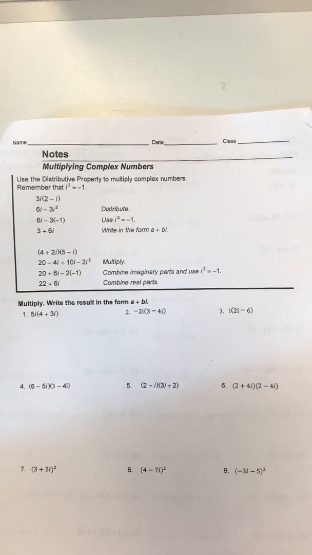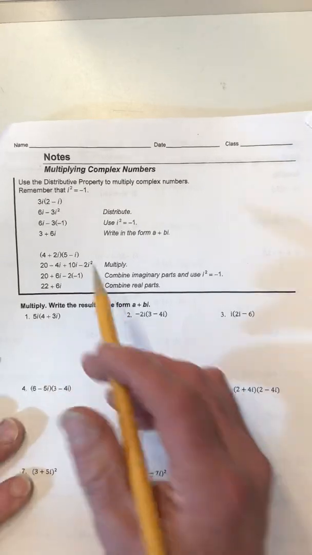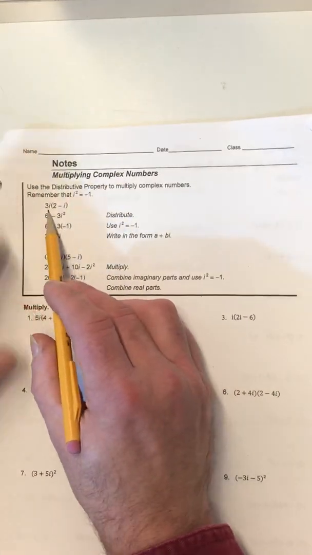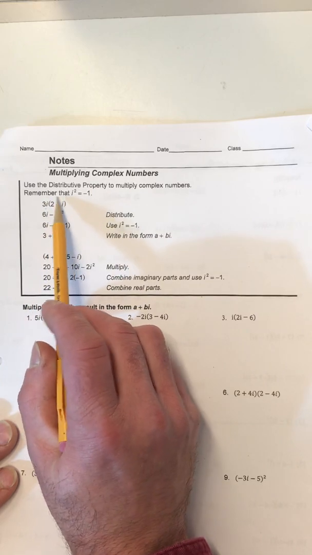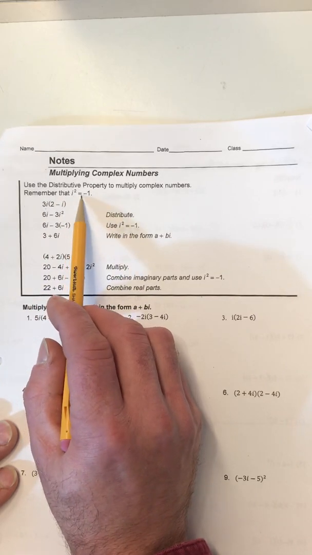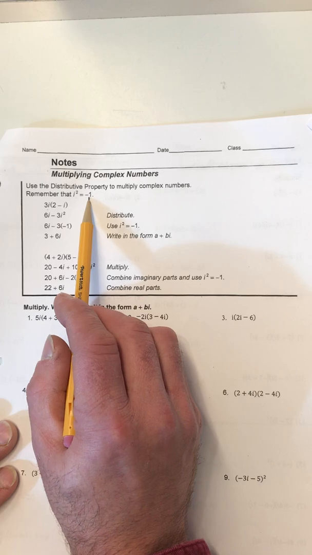Okay, kind of a heavy-duty quiz or a light test. Now, this is the last skill that you need to know for this semester. This is the multiplying complex numbers. And we've got two different situations here that we're looking at. The first one is whenever I multiply an imaginary number times a complex. And you notice that they said, remember, i squared equals negative 1.